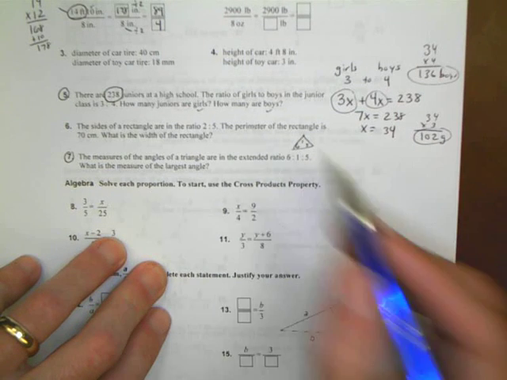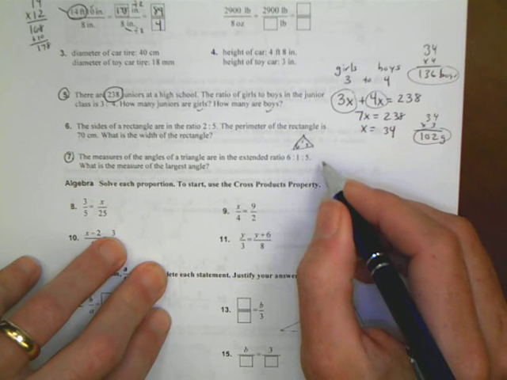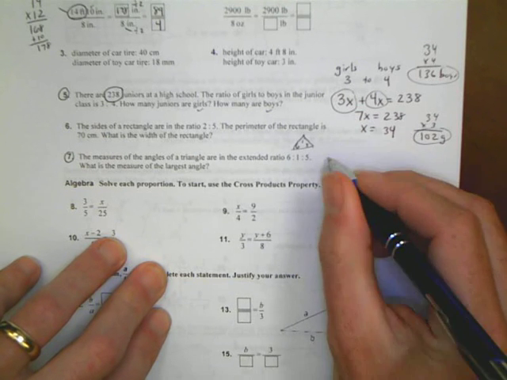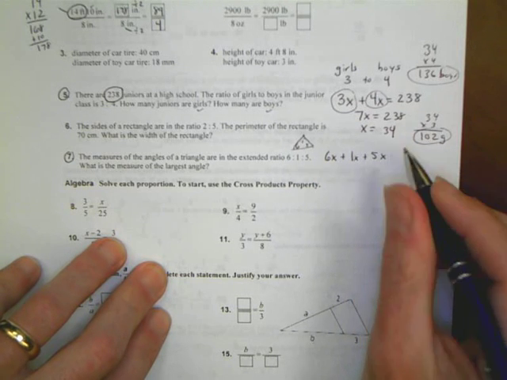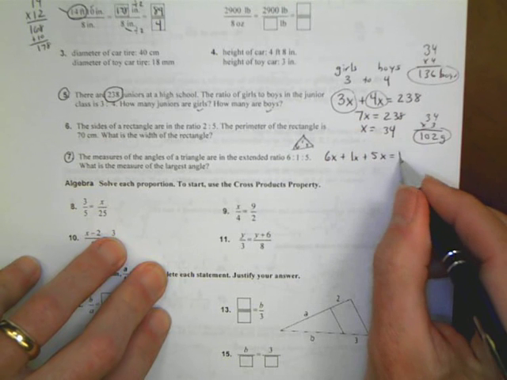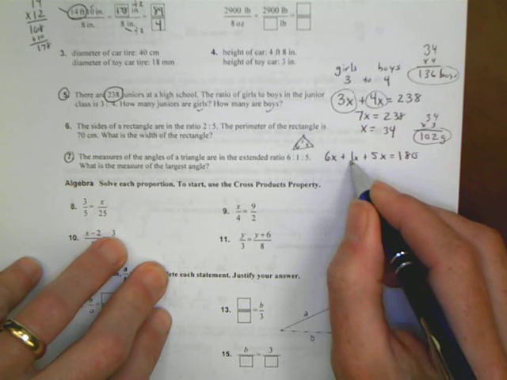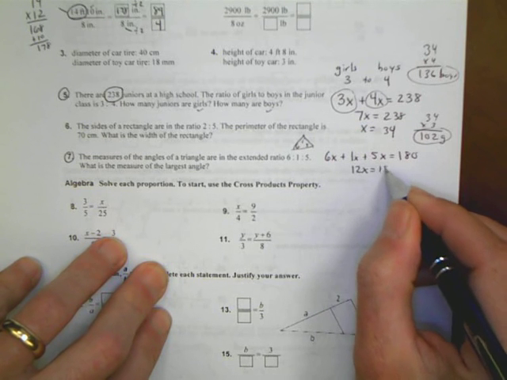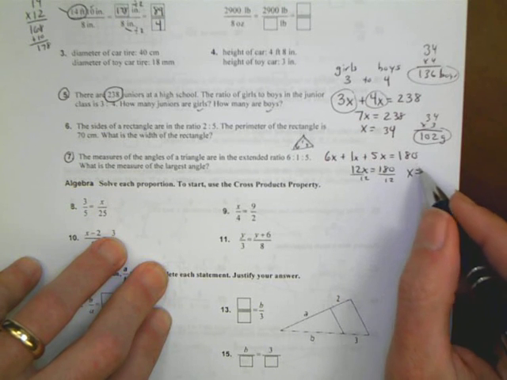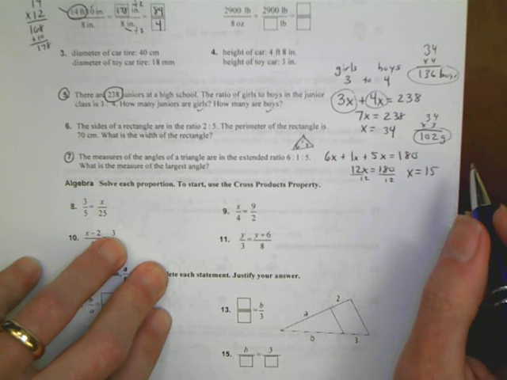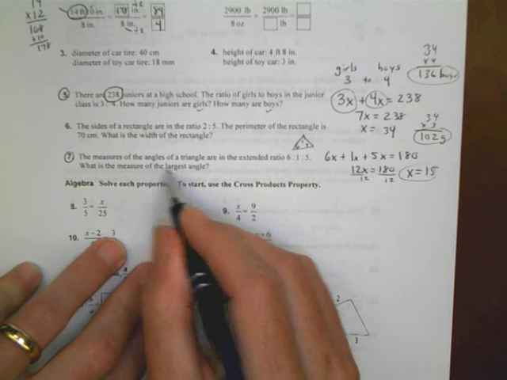A little similar to what we did before, I know that with a triangle, if I add up each angle, I'm going to get a sum of 180. So if I do a 6x plus a 1x plus a 5x, and I add those together, I will end up with 180 degrees. Okay? So if I combine this, I get 6 plus 1 plus 5 is 12x equals 180. Both sides divide by 12 to find out that x equals 15. Now I'm not done because that's just going to be my multiplier that I will use to determine what is the measure of the largest angle.